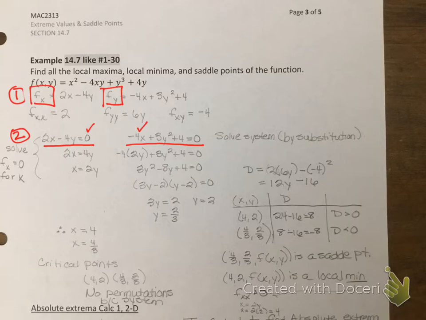So I'm going to solve this system by substitution. I'm going to solve this equation for x. I get x is equal to 2y, and then I am taking that and putting it into this equation everywhere that I have an x. That gives me, when I do that substitution, this equation right here, which is a quadratic equation that I can factor, and I get out 2 solutions. y is equal to 2 and y is equal to 2/3.